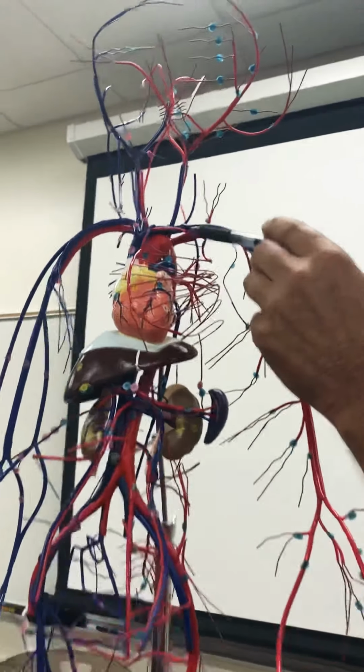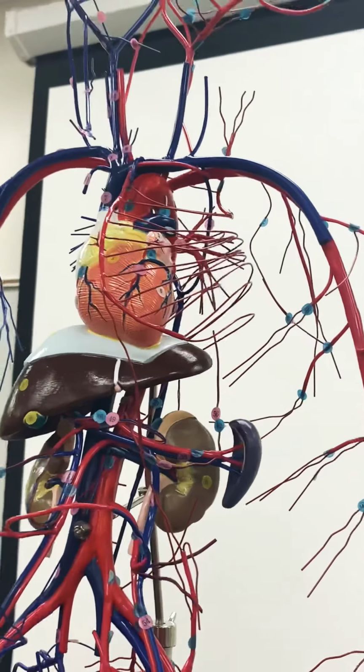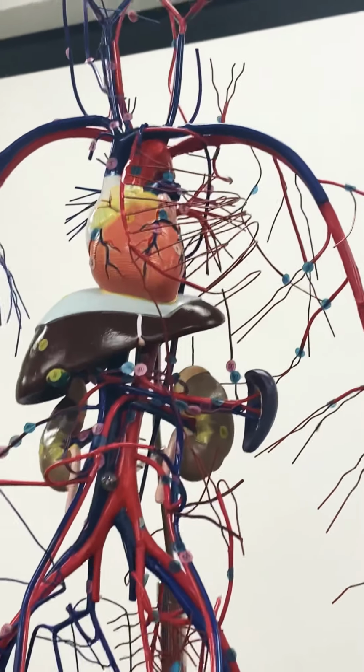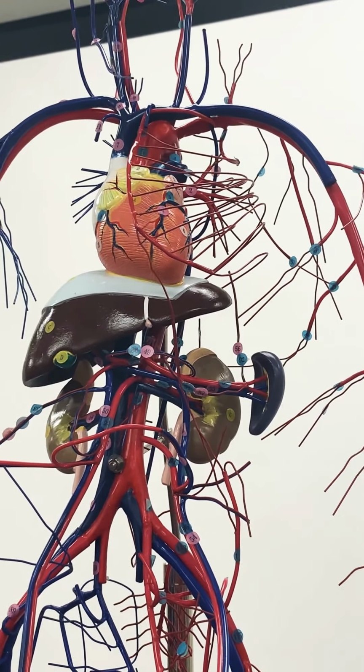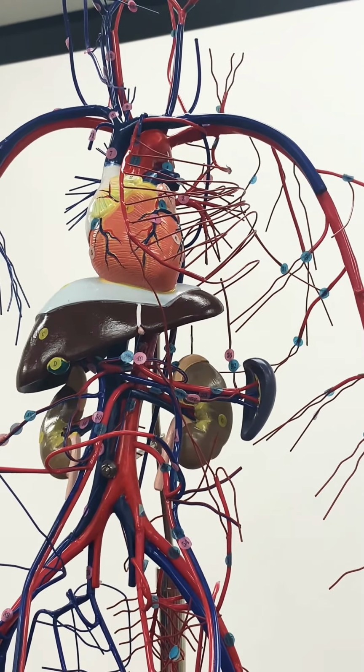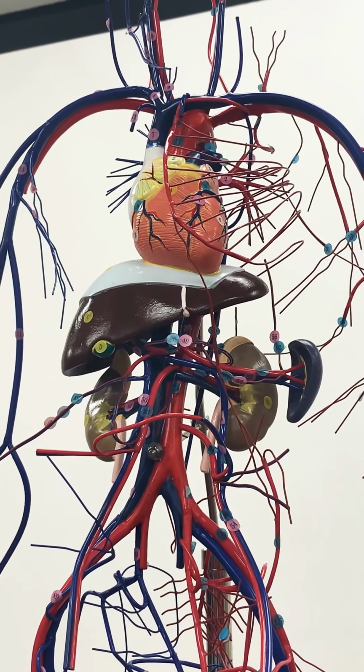All right, coming down in the thoracic cage, I gave you a pass on most everything outside of the superior phrenic to the diaphragm. Below the diaphragm, inferior phrenic to the diaphragm.